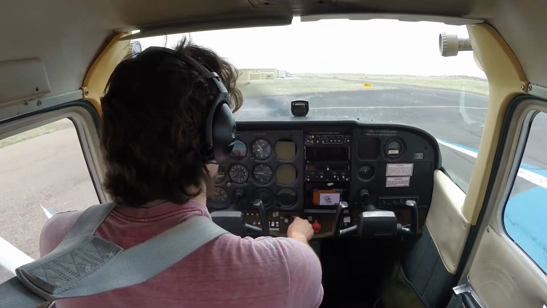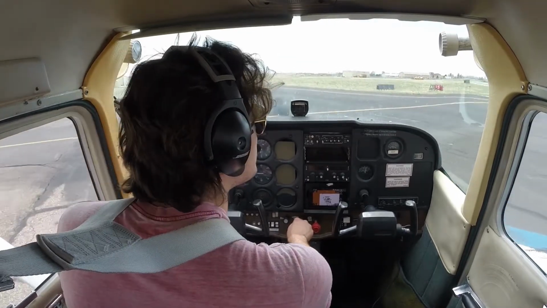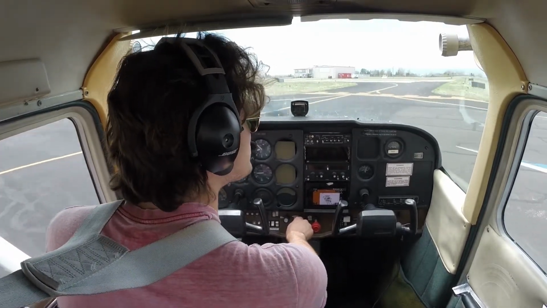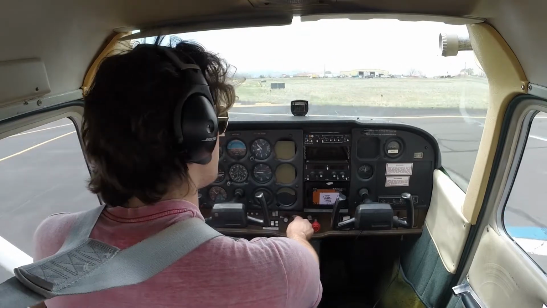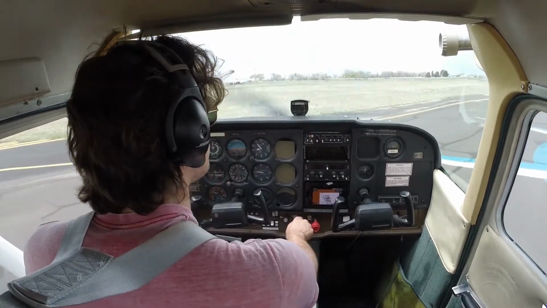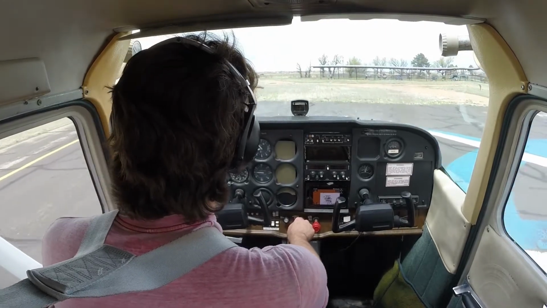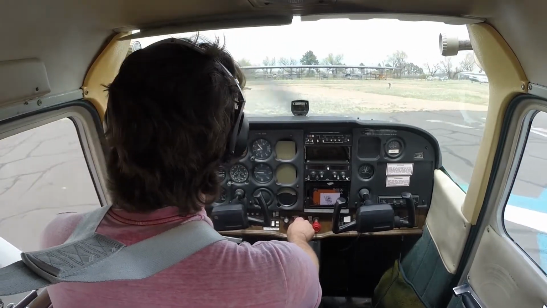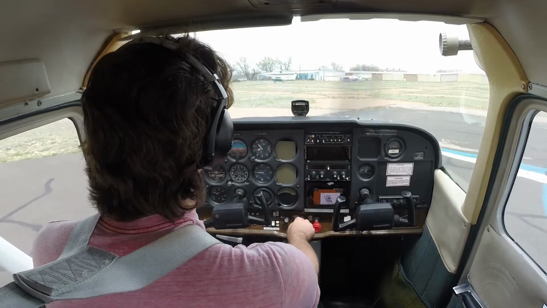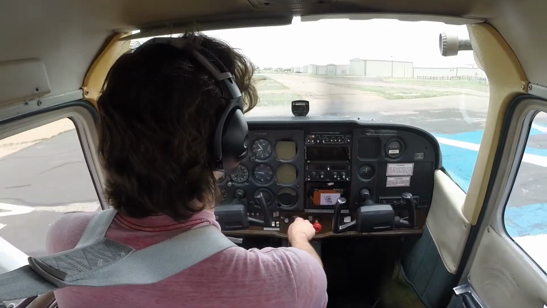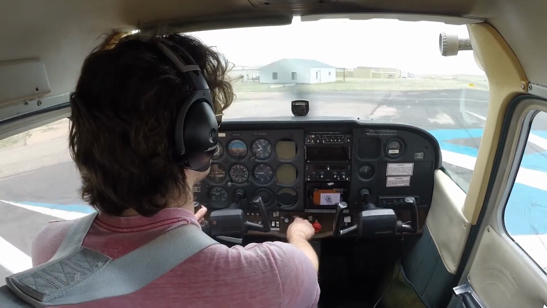See if there's anybody in the pattern. Don't see anybody. Bring it around town. All right, so there's a storm off there, but it's blowing north, so we're good. Nobody in the pattern, ready to go.